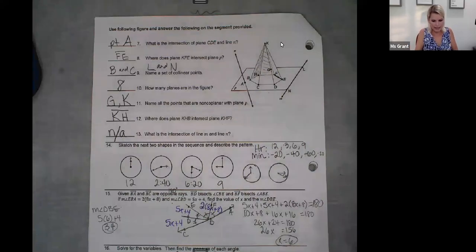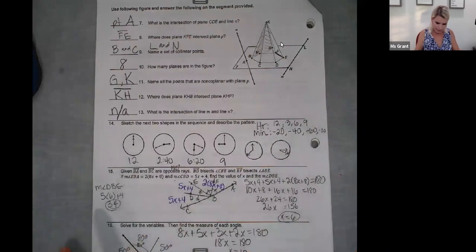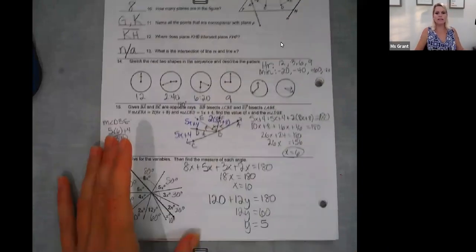So it occurred to me that, well, actually I did go over this one in class. You know what I didn't go over? 16. So let's do 16 fresh. So if you want to see 16, press pause. Otherwise, right now I'm going to get a blank piece of paper for 16, and I'm going to do 16, okay?